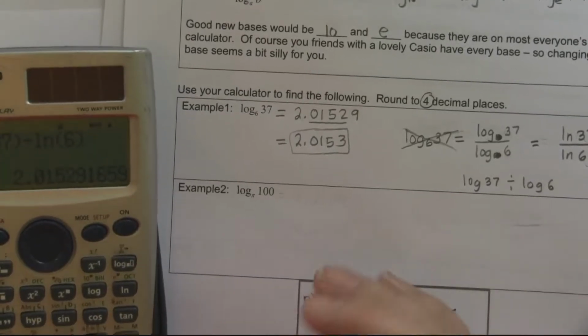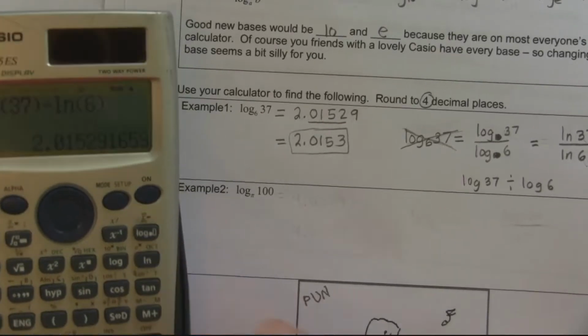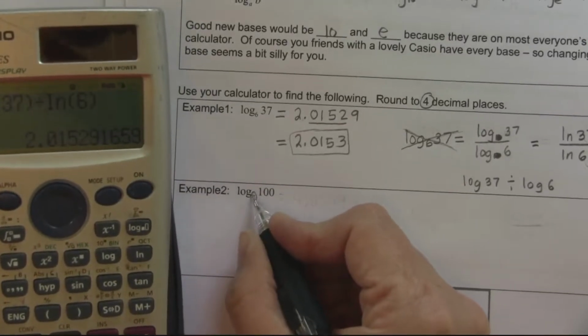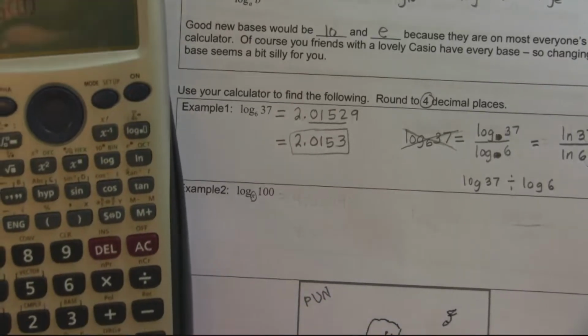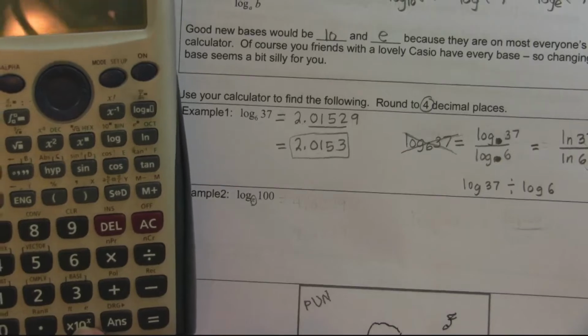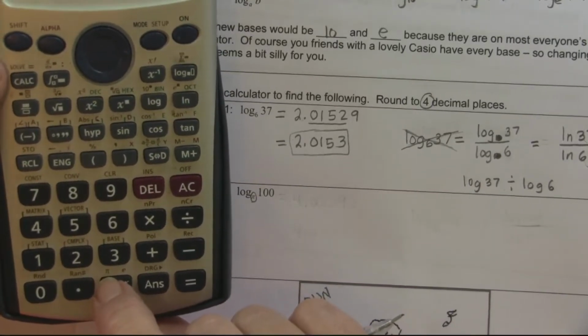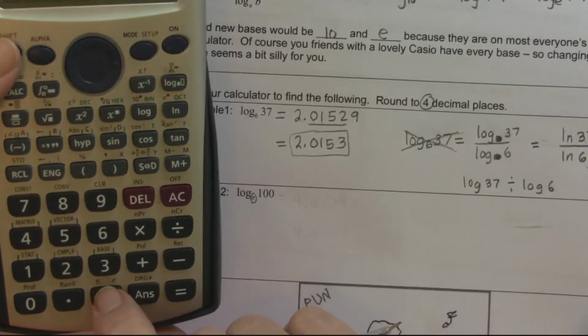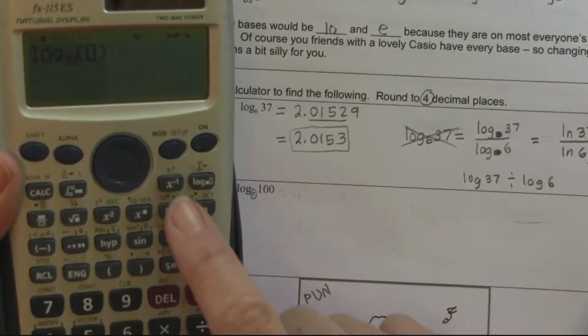Of course, this calculator that I'm using does have the any base key, and this one has pi as the base. So when I hit the log and I want pi, pi is down here on the bottom, in the mustard yellow color. So I have to hit shift and then pi, and then I get the pi on my screen.